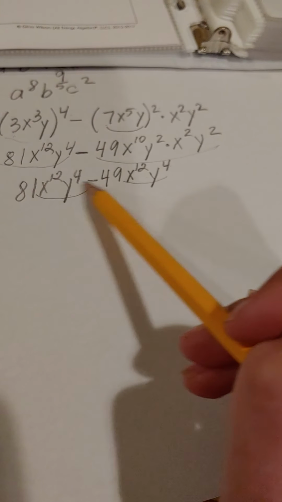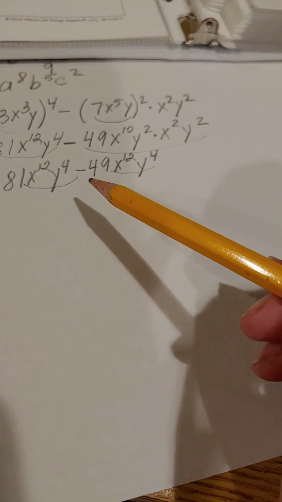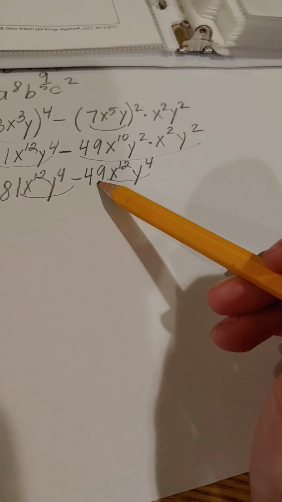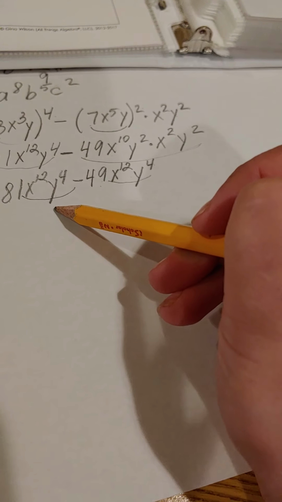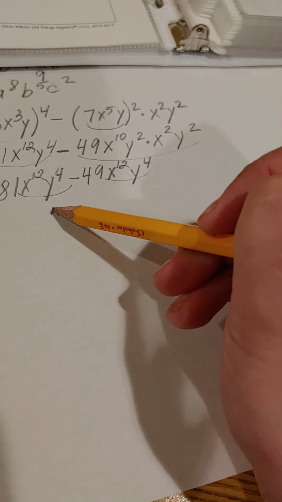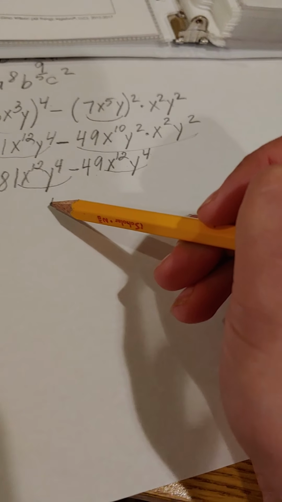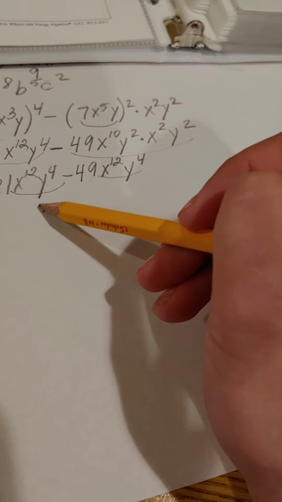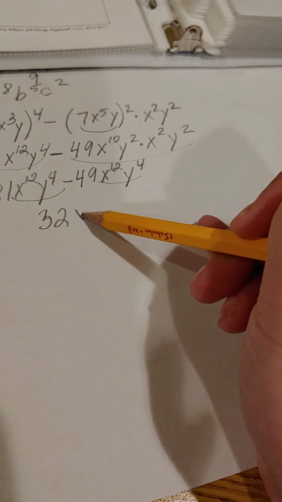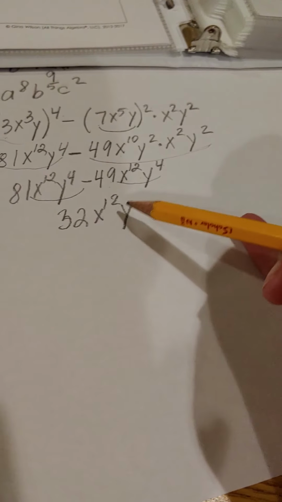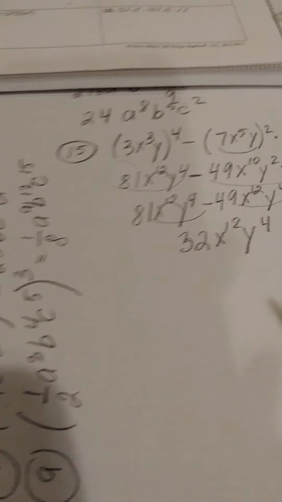So we can subtract 49 from 81. So 81 minus 49 is going to give me, what is it? 32, right? 32 x to the 12th y to the 4th power.